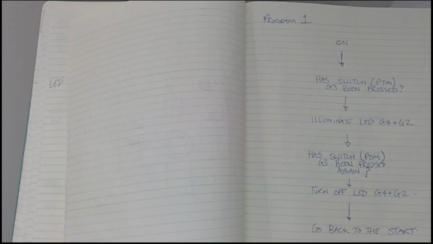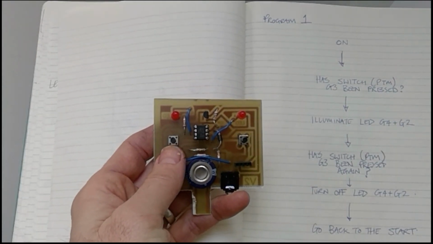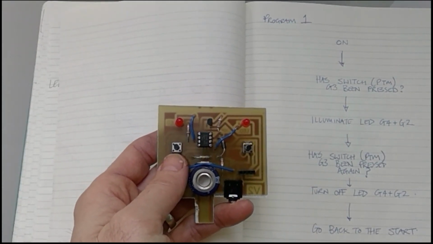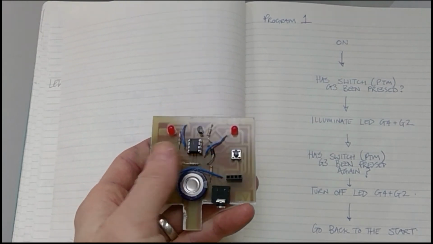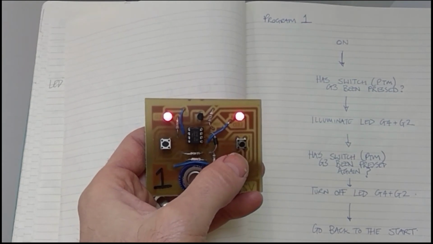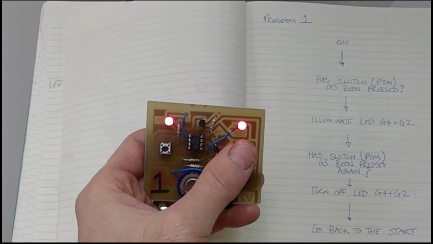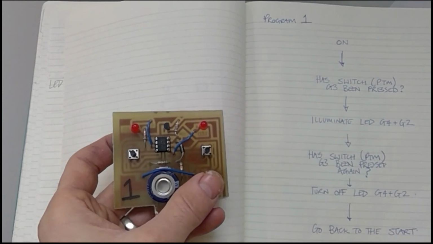The first program I want you to write is very simple. I want you to press the left-hand button on your microcomputer board and both lights come on, and then press it again and both lights go off. I've got something very similar on this one where I press the one on the right, both LEDs come on, press it again, they both go off. How's that going to be done?